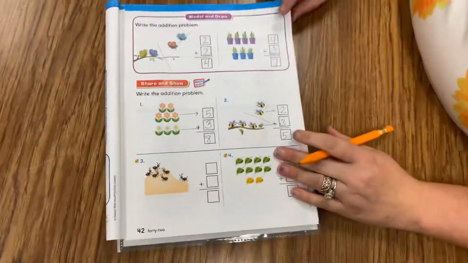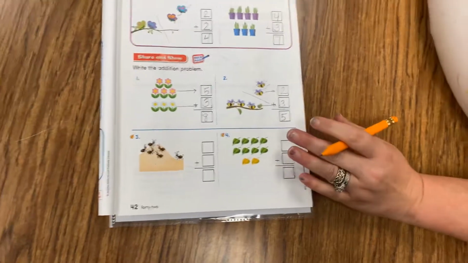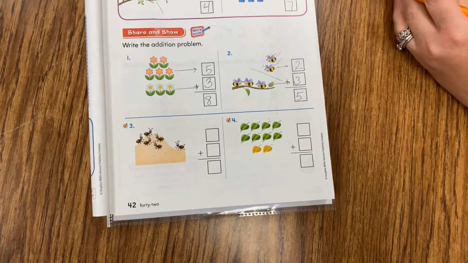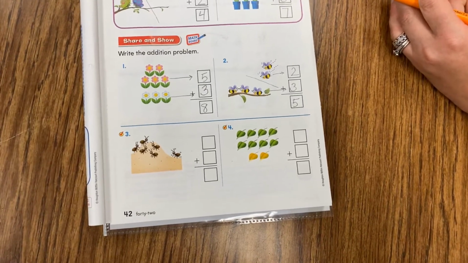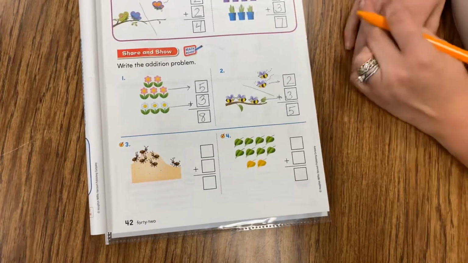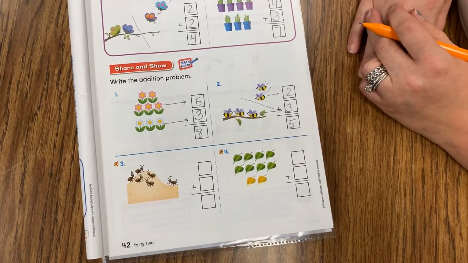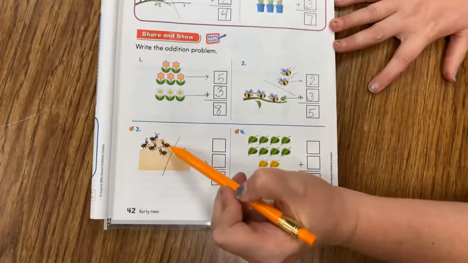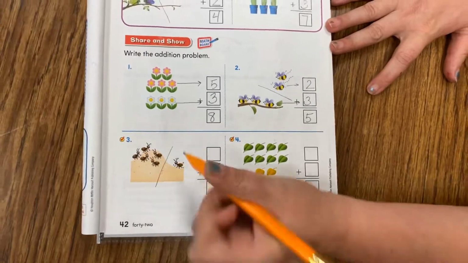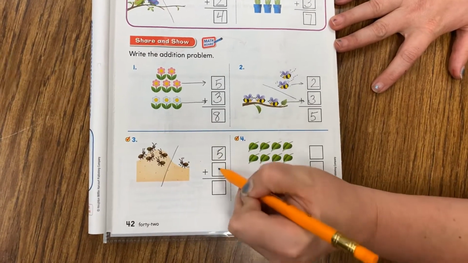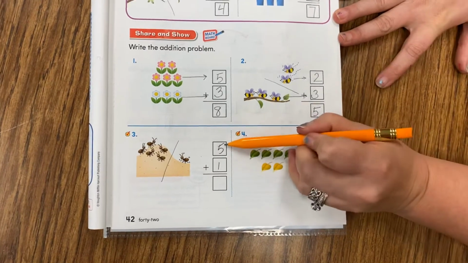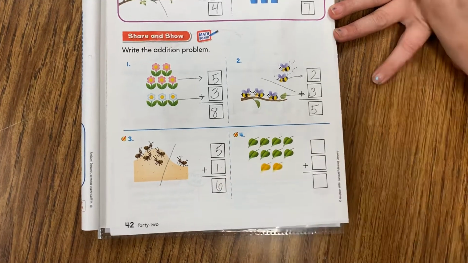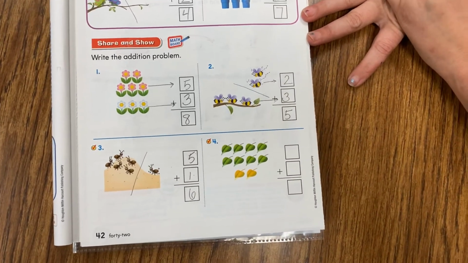I want you to try those 2 on your own. I'm going to give you about 30 seconds and then I'm going to show you the answers. Don't forget to push pause so that you can do your 2 equations. All right, splitting these ones up. I have 1, 2, 3, 4, 5 on top. And I have 1 on the bottom. And 5 plus 1 is the same as 6. If yours matches mine, great job.